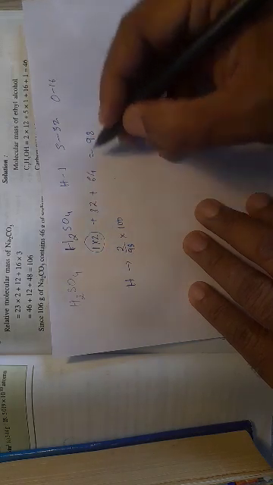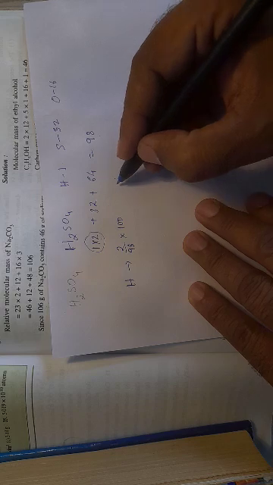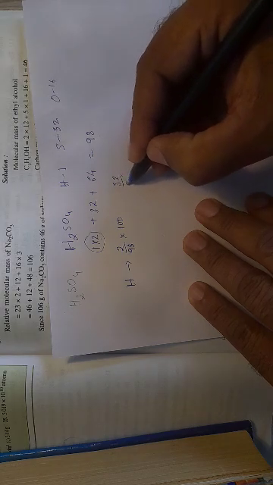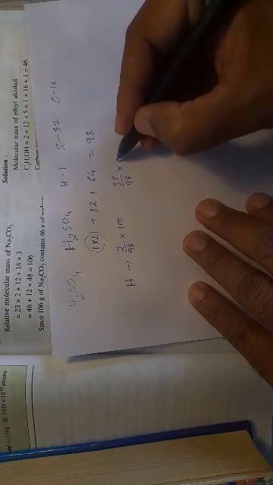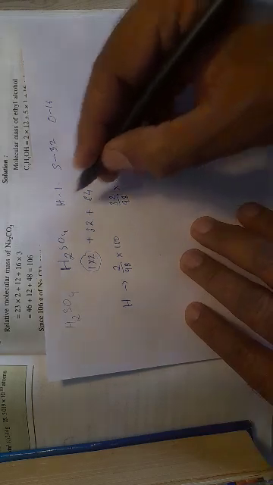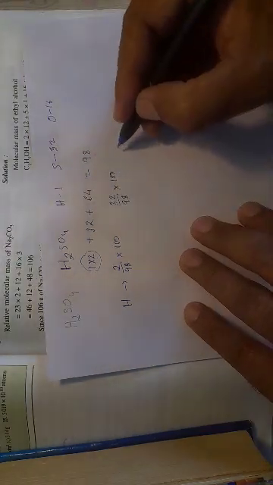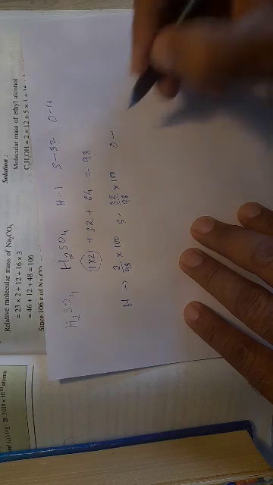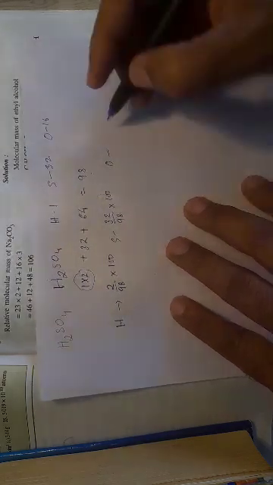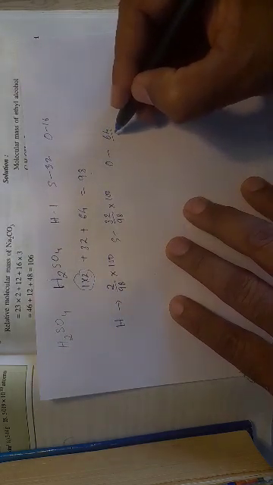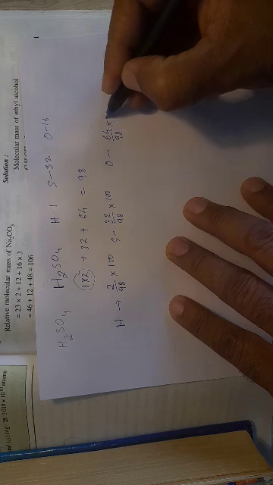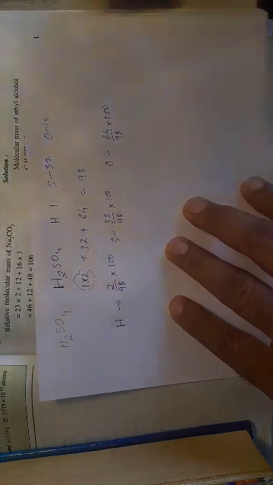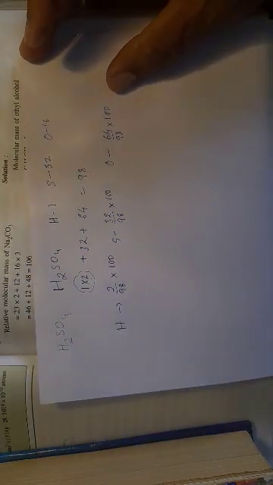So 32 is what percent of 98? 32 by 98 into 100. And oxygen accordingly, this is sulfur, and then comes oxygen. Oxygen is 64. So 64 is what percent of 98? Got it? As simple as that.